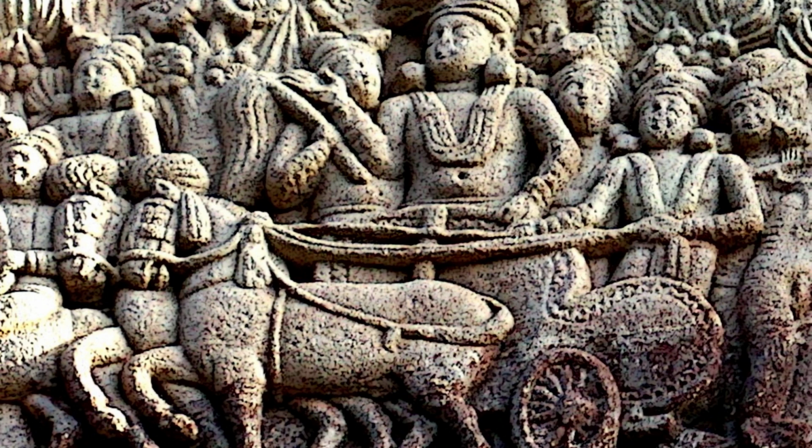These edicts promoted moral values such as non-violence, compassion, religious tolerance, and respect for all forms of life. The edicts were written in Prakrit, a language used in everyday communication in the Mauryan Empire, and are considered important sources of information about Ashoka's reign and the culture of ancient India.